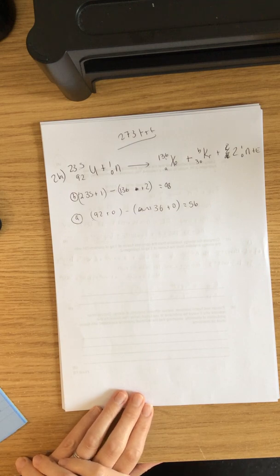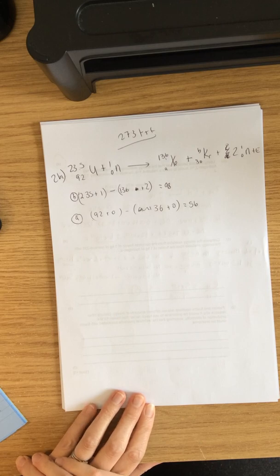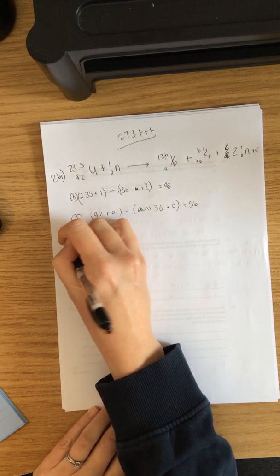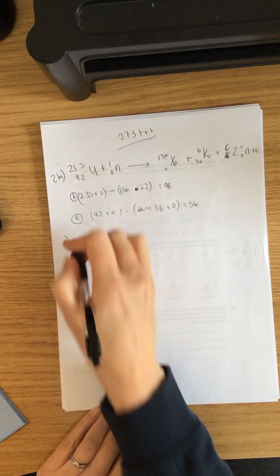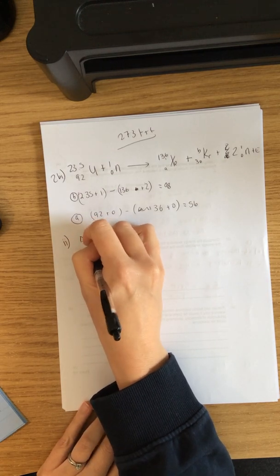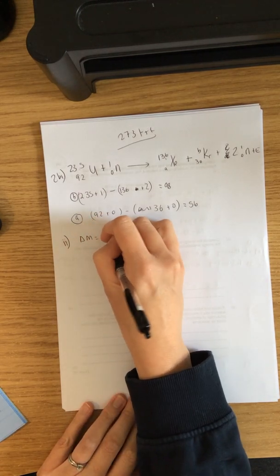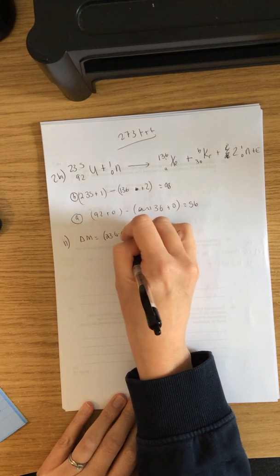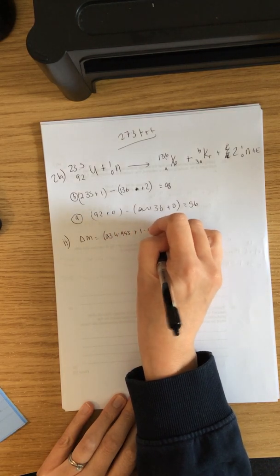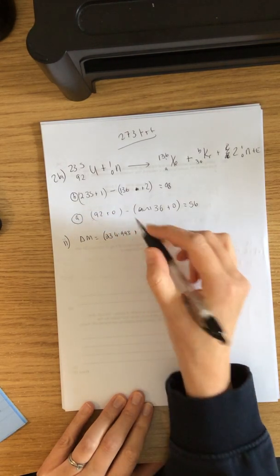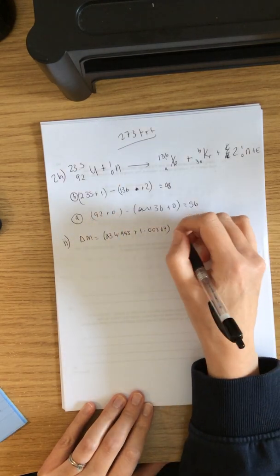Okay. Then for B part 2, it says calculate the energy in mega electron volts released in this fission reaction, and it gives you various masses. So the change in mass is going to be what you had before, so 234.993 plus 1.00867, so that's the masses of the uranium and the neutron.